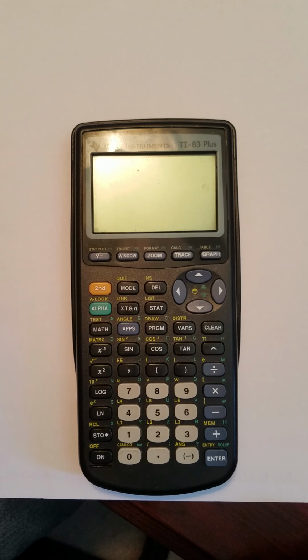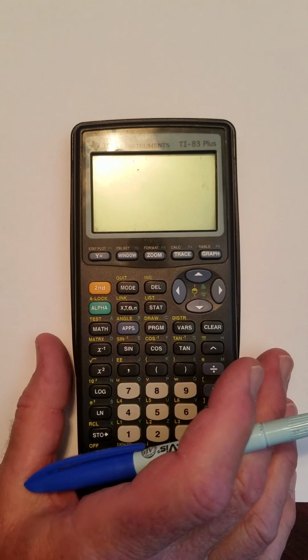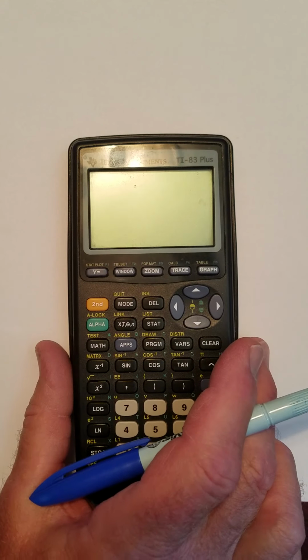Really, any graphing calculator will probably work. This calculator is the most popular, and the Texas Instrument calculators are all pretty similar. I know I've had an 82, an 83, 84, 85, and an 86 I've worked with before, and they're all very similar. They're all menu driven.